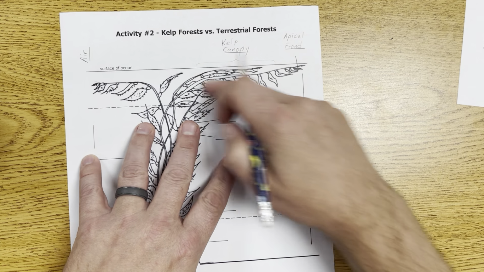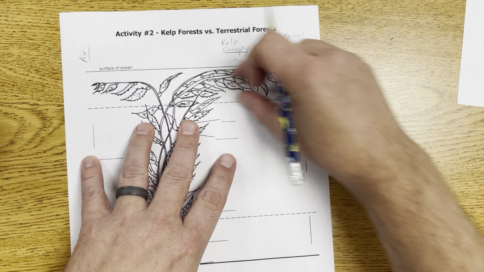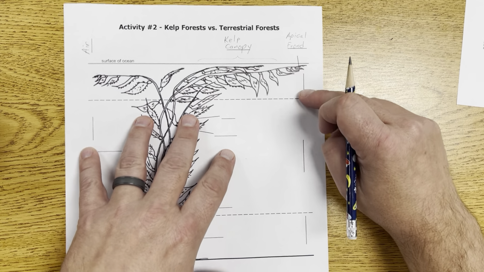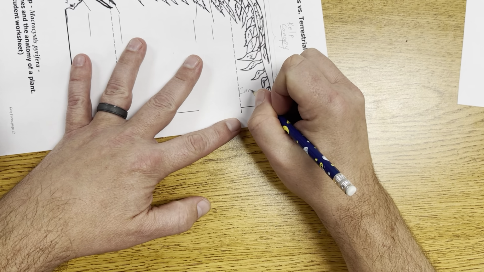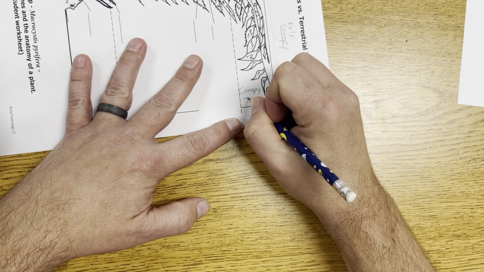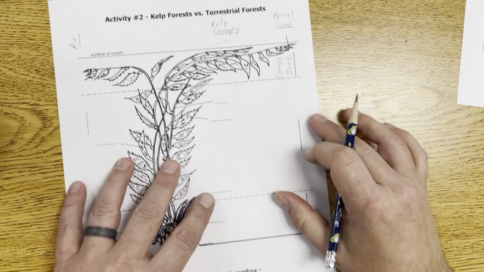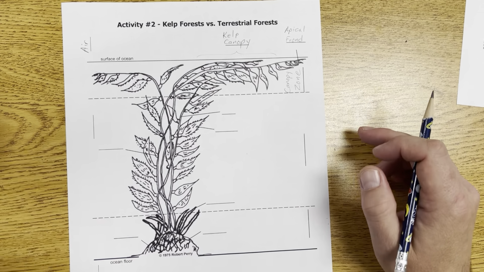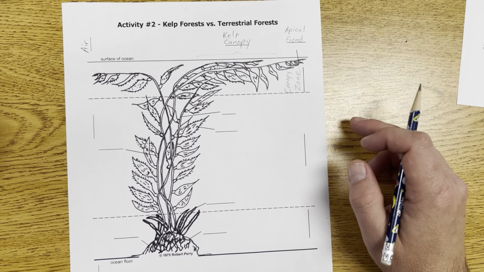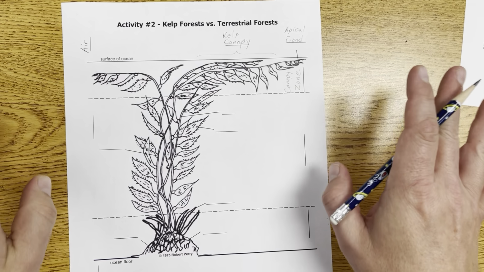So this is still the canopy. So we're going to label this whole section the Canopy Zone. So I'll turn this sideways. Canopy Zone. Again, that's the top. That's where you're going to get most of the light for the kelp. So it's good that there's a lot of these fronds that go out to the side.